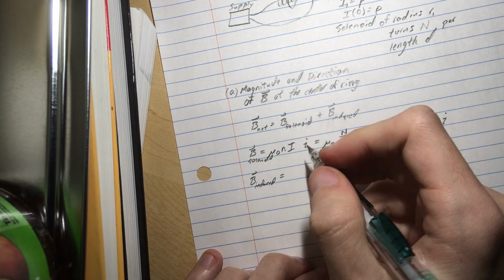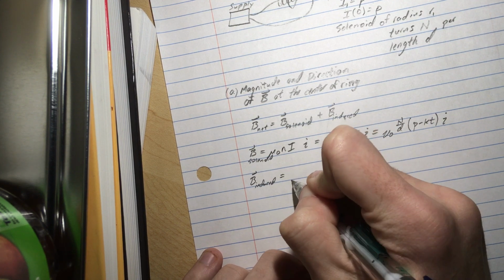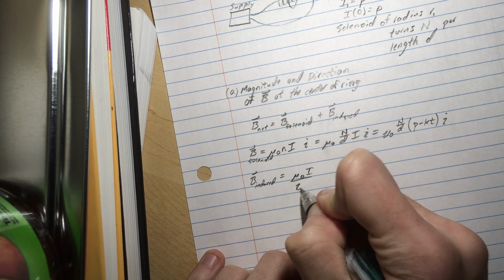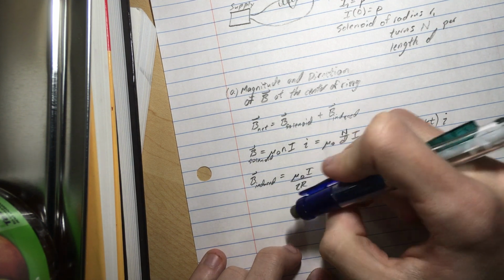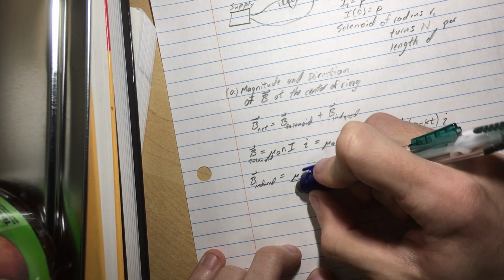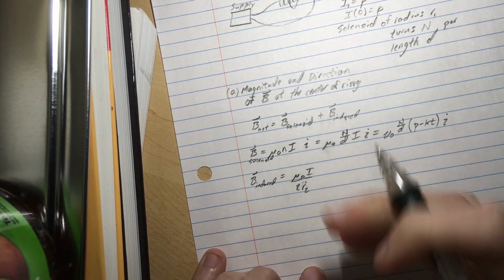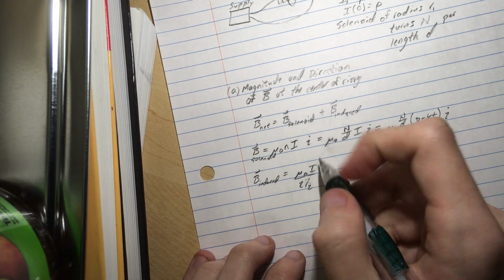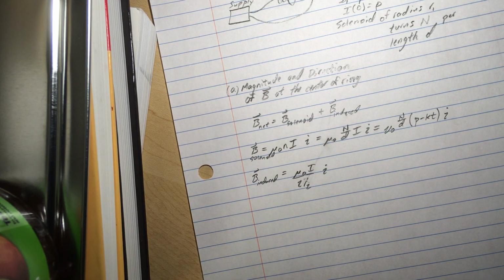We know that the magnetic field from a ring at the center of the ring is equal to mu naught times I over 2r, where r is the radius of the ring, so we can just go ahead and substitute in r2 for the radius of the ring. Knowing that, we also have figured out that this magnetic field will be also in the positive X direction.